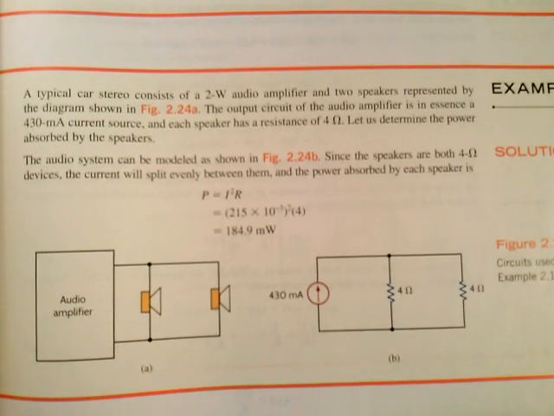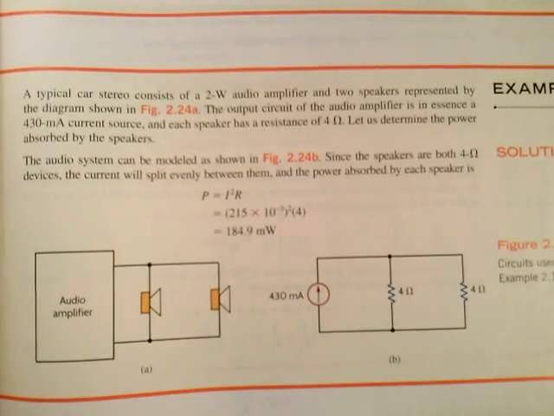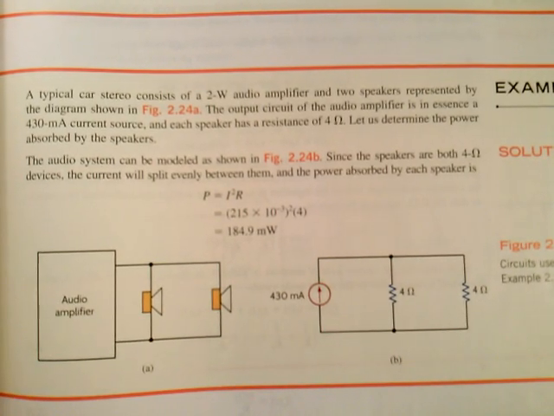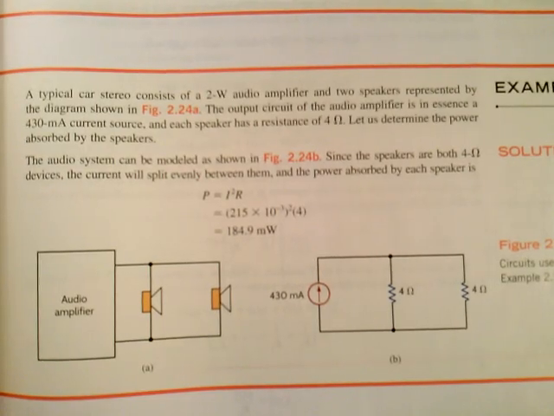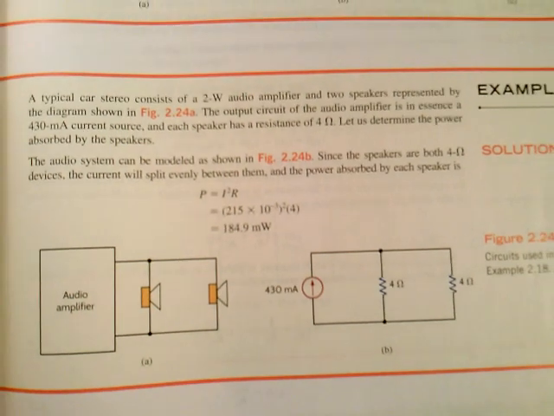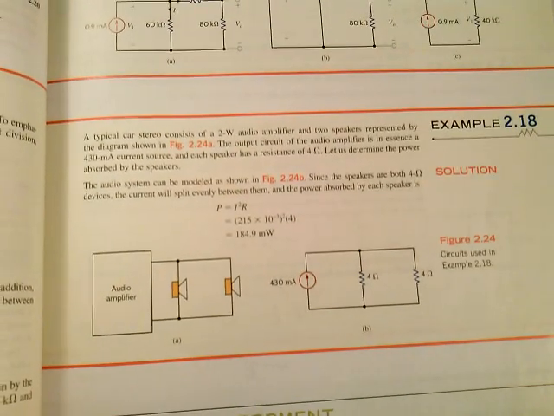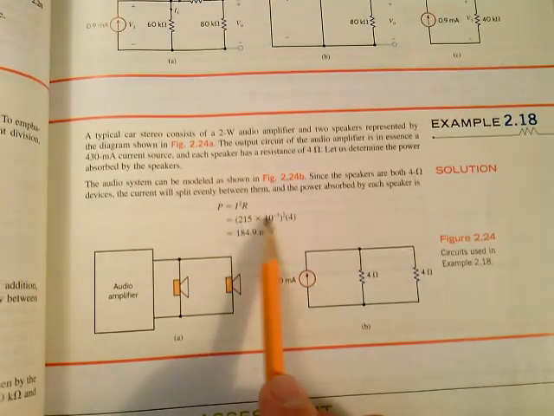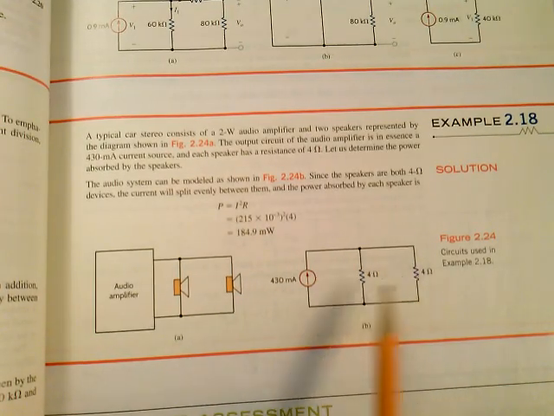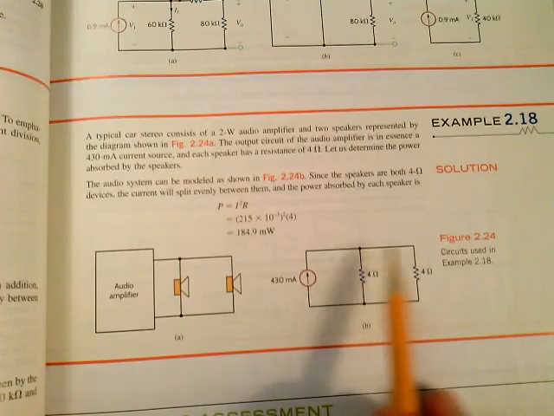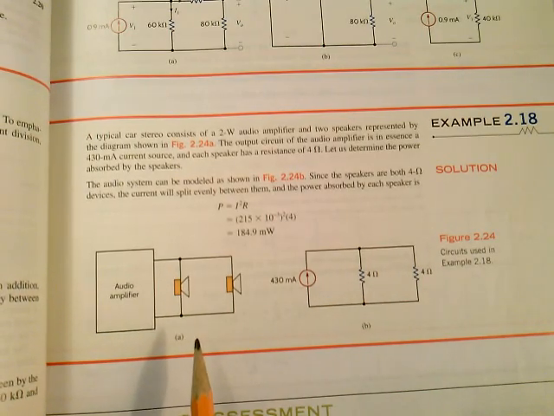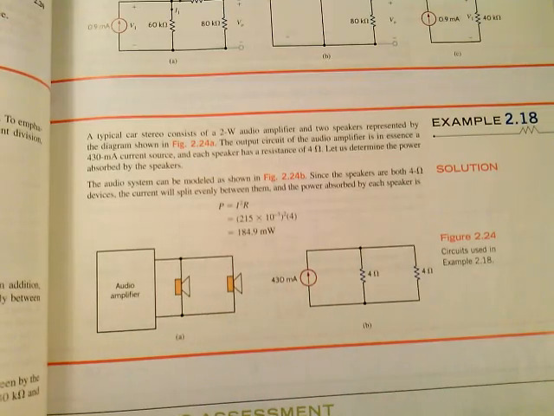But the author recognized that since the resistance values were the same, the current splits evenly. That's how he ends up with the 215 milliamps, because this 430 splits evenly because the resistances are equal. But if you use the product over the sum, if you use the current divider rule, you get the same value of current.